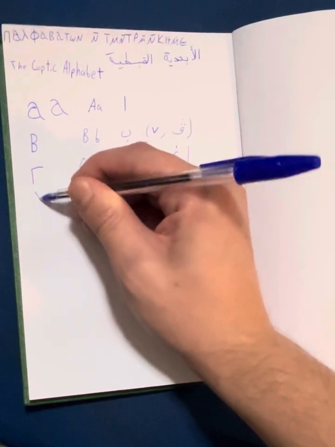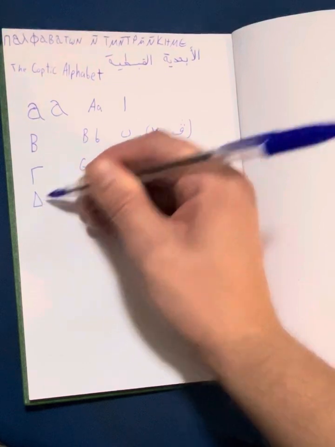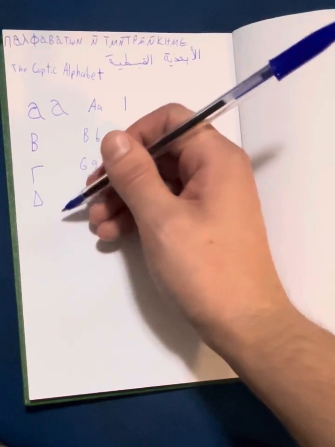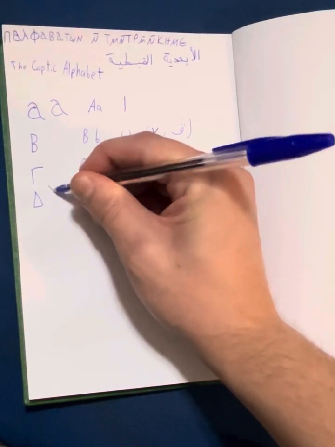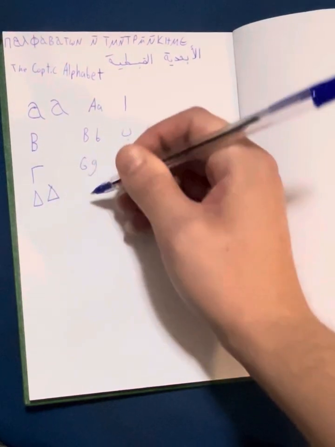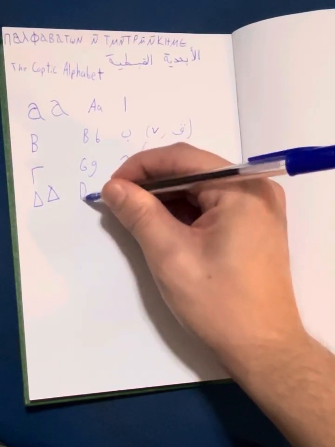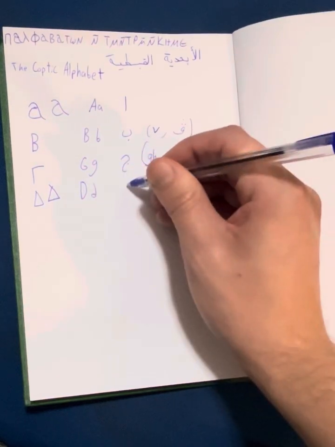Next, we have Delta. Delta, some people have like a tail on their delta. It's just like the letter D in English. Da, da.